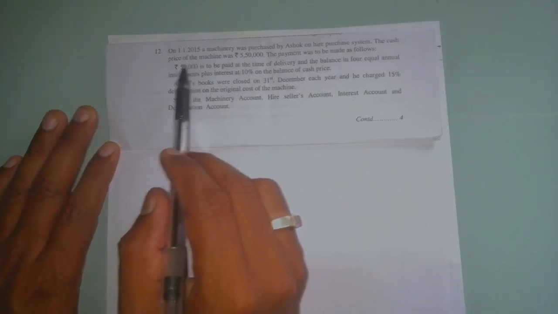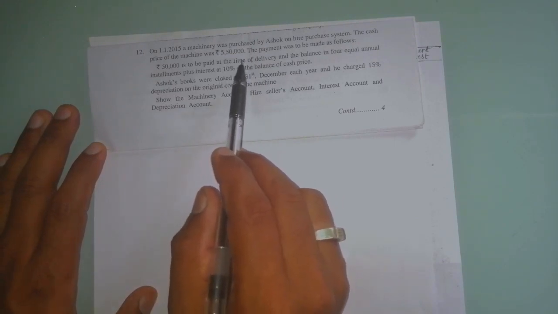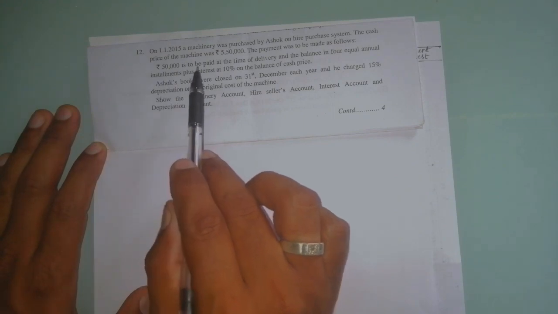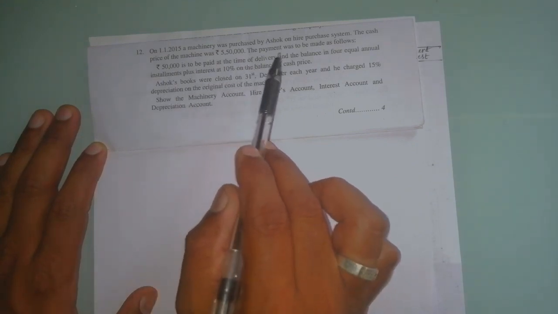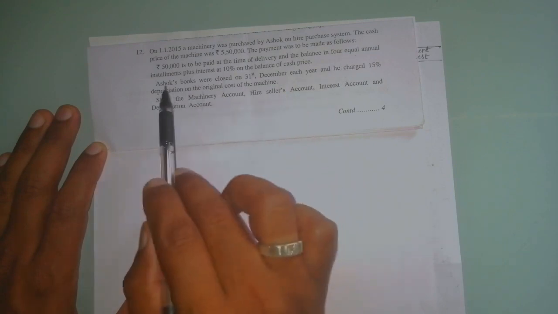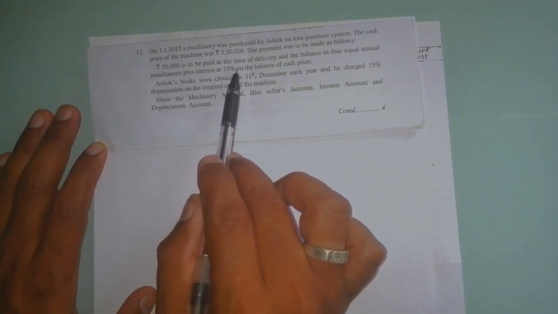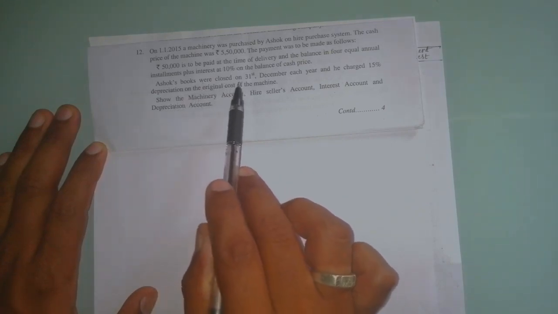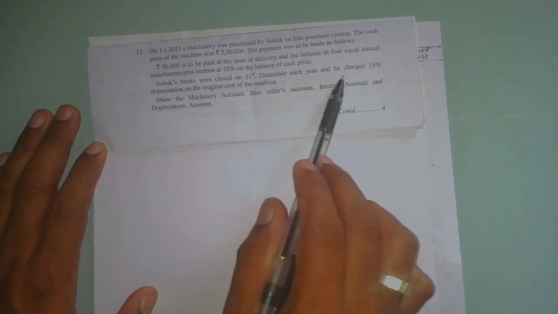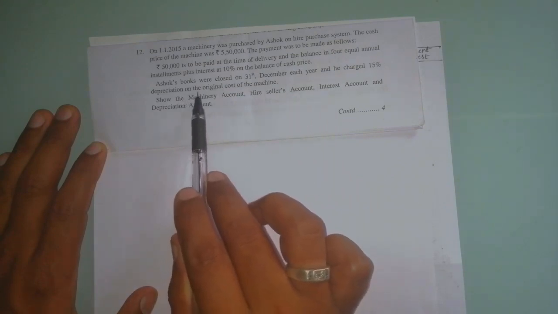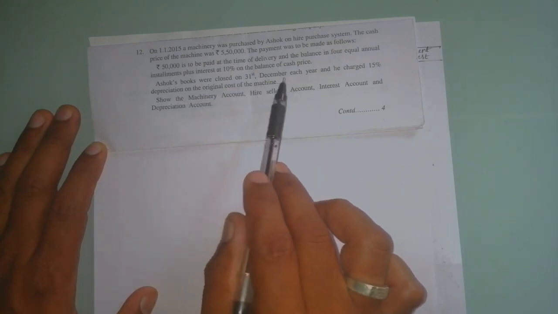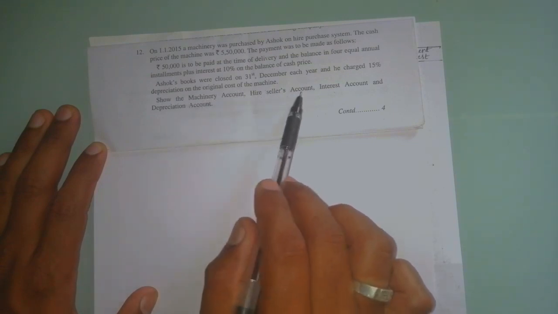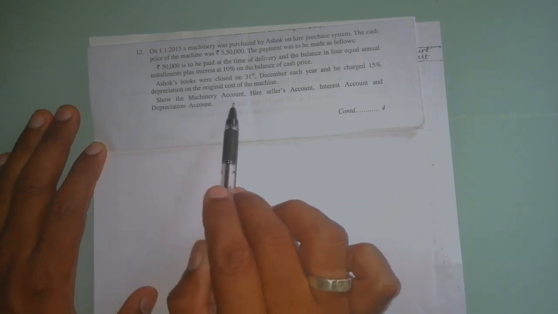The cash price of the machinery was 5,50,000. The payment was to be made as follows. Rupees 50,000 is to be paid at the time of delivery and the balance in 4 equal annual installments plus interest at 10% on the balance of cash price. Ashok's books were closed on 31st December each year and he charged 15% depreciation on the original cost of the machine. You are required to prepare the machinery account, hire seller's account, interest account and depreciation account.